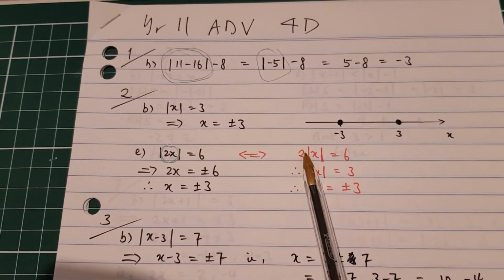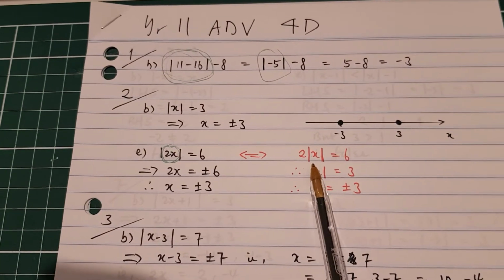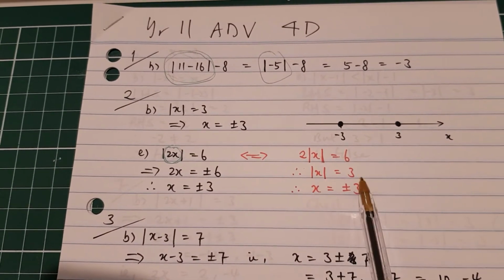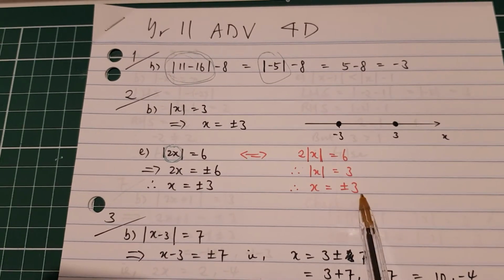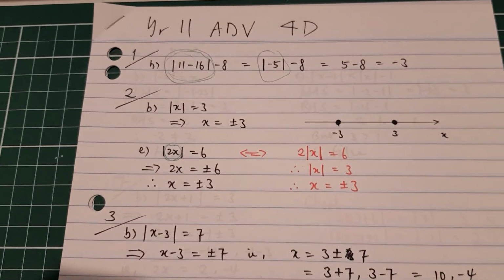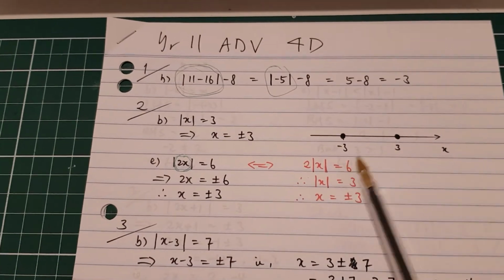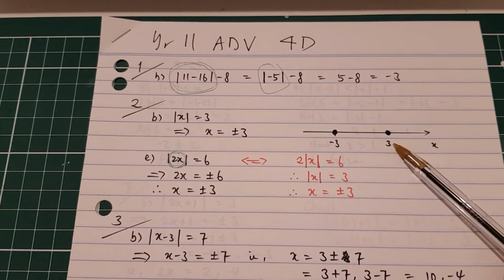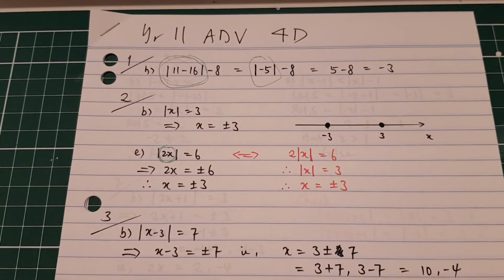That's the same as saying 2 times absolute x equals 6, divide both sides by 2, then you get absolute x equals 3, hence x equals plus minus 3. You get the same answer, and coincidentally it happens to be the same answer as in B, so same number line.